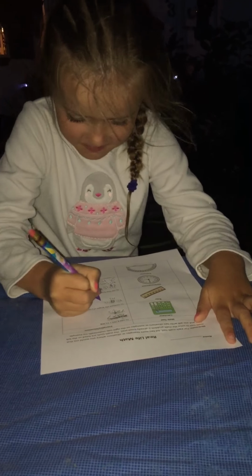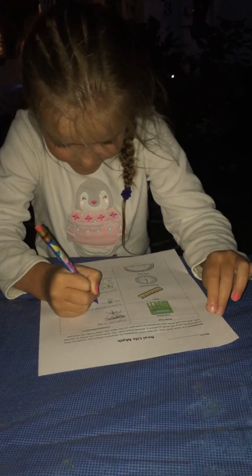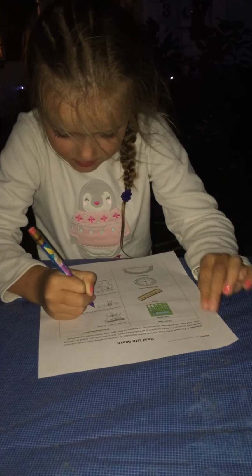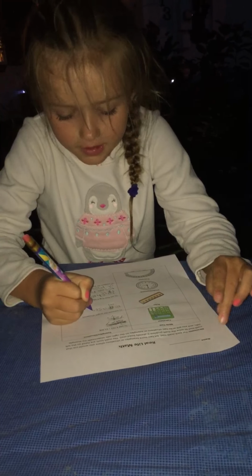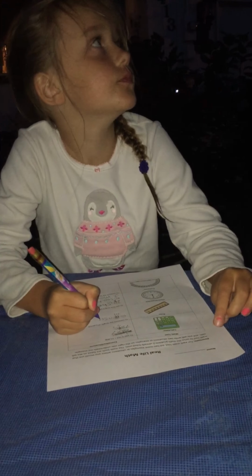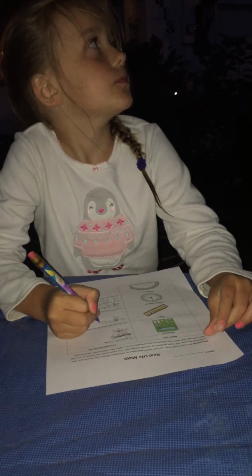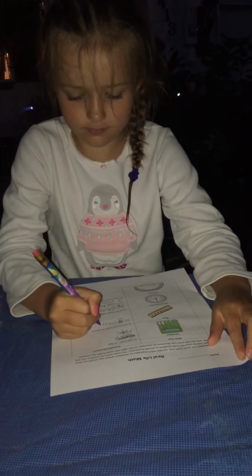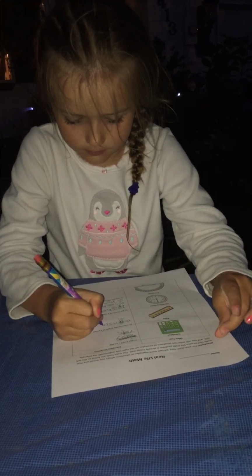Or even if you're building something, huh? You would definitely need to measure boards of wood and stuff like that. So rulers, they come in handy, huh?